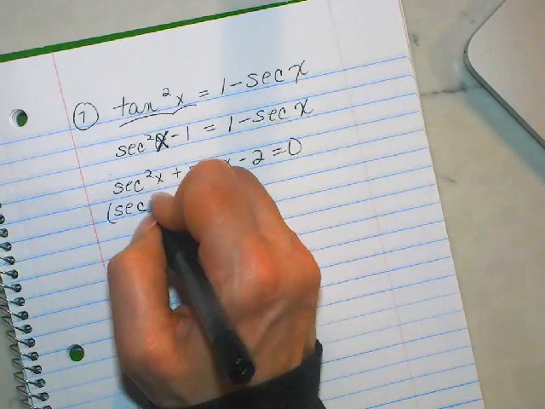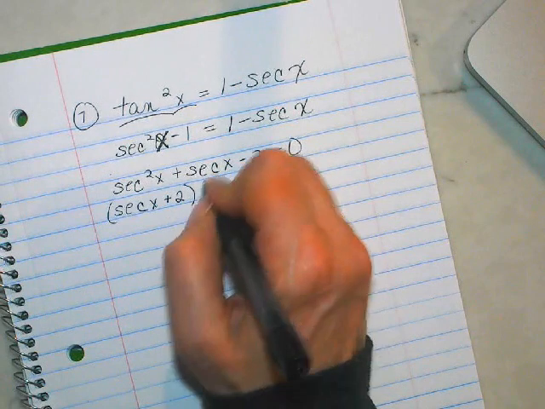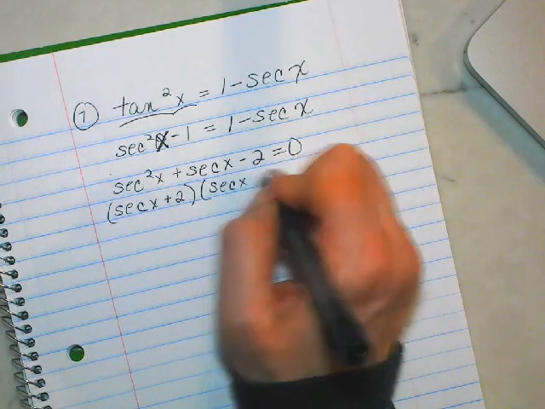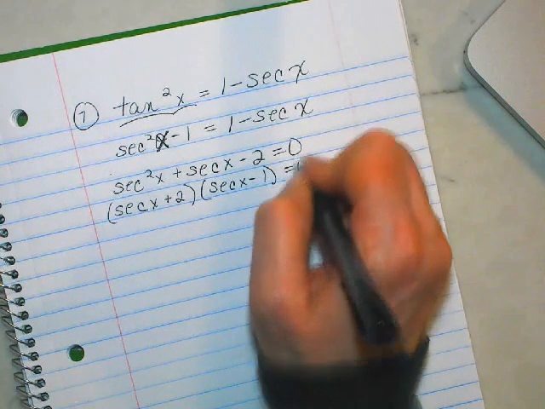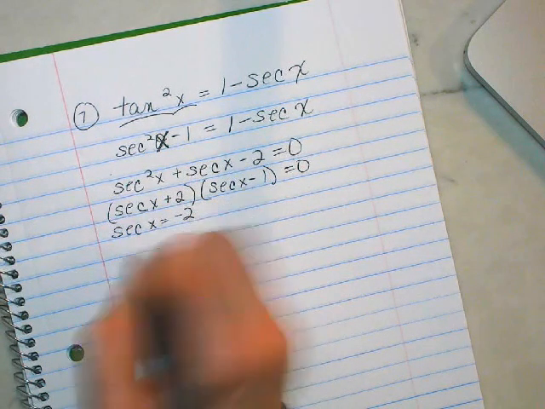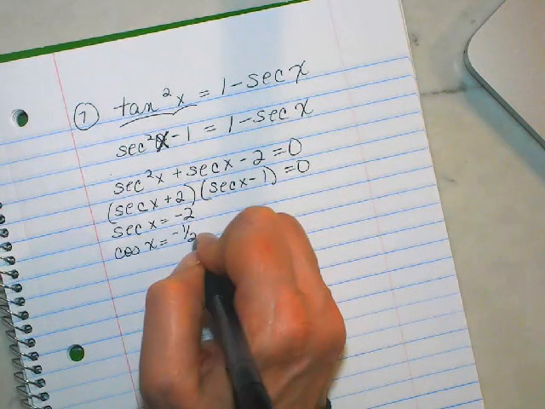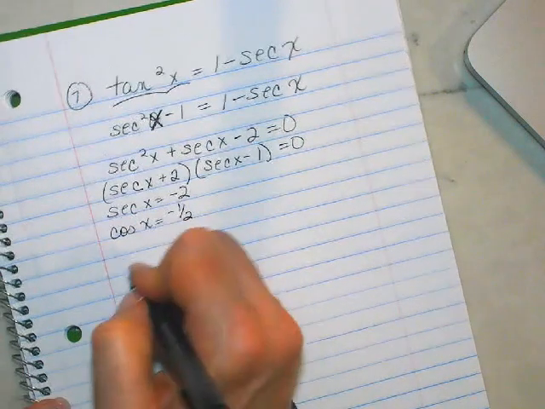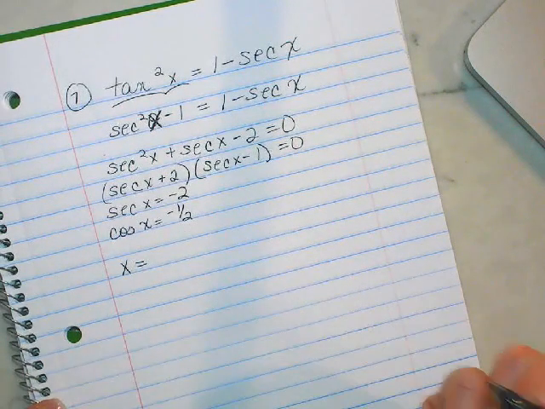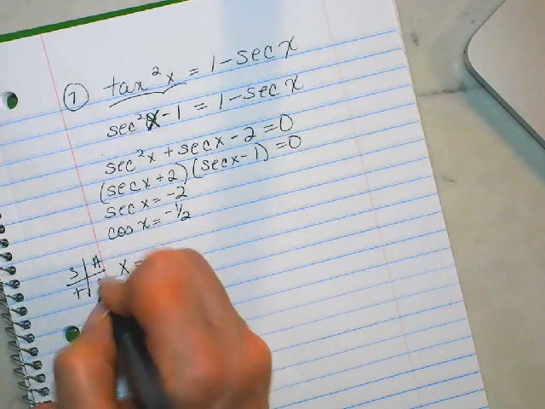I'll factor it. I'll get the secant of x plus 2, secant x minus 1 equals 0. I'll get the secant of x equals negative 2, which means the cosine of x is negative 1/2. Don't forget we have to do the reciprocal. Okay, who has a cosine of 1/2 and it's negative?